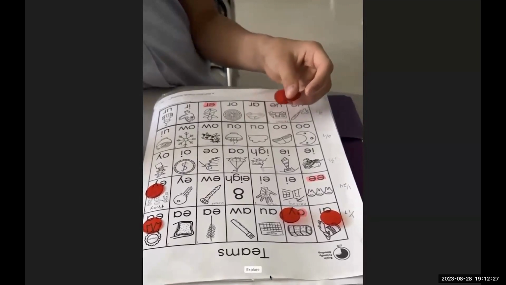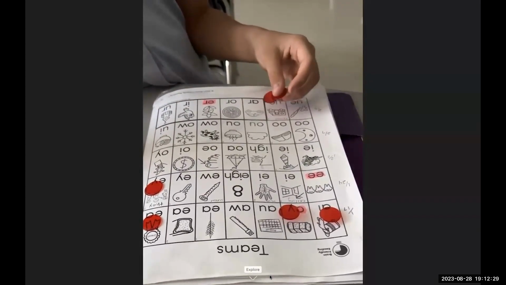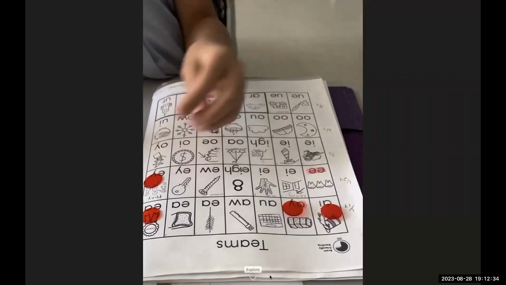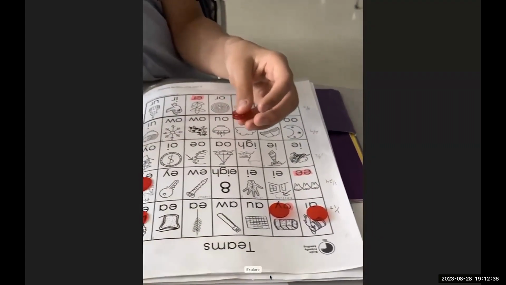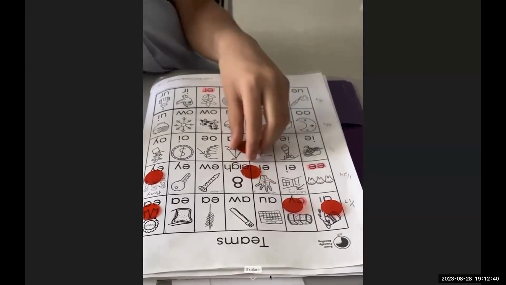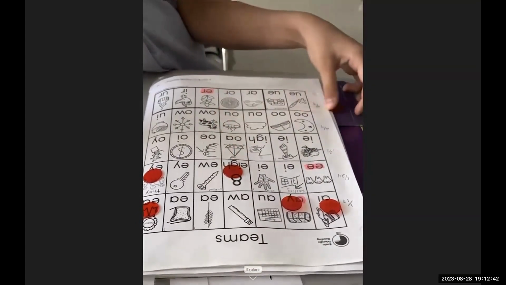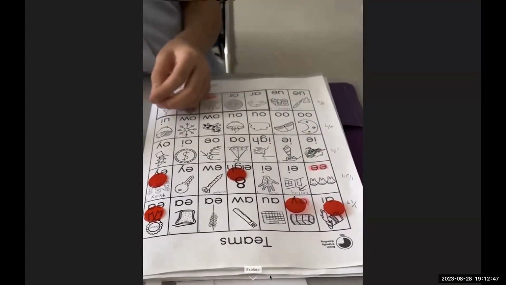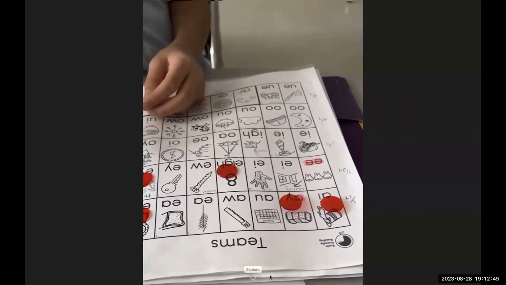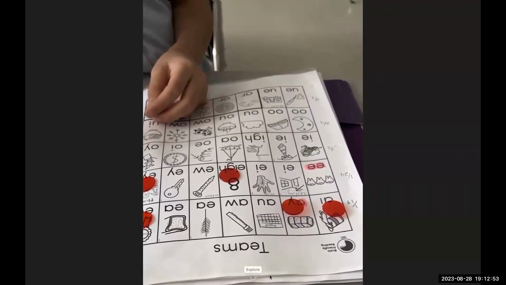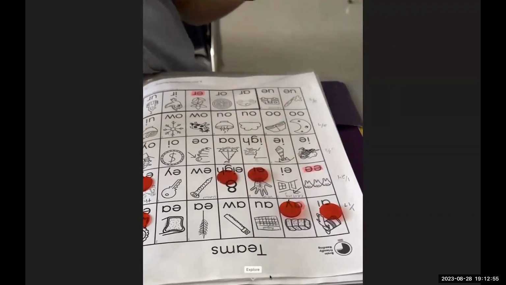I'll give you a hint. It's in the second row. That one? That one, yep, you got that one. So there's two more in that row. Yep. One more. They're probably the hardest ones to find. One more in that row. You got it. Good job.